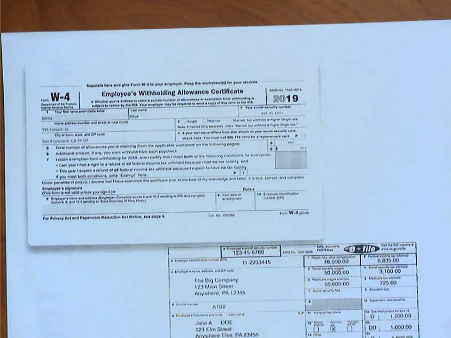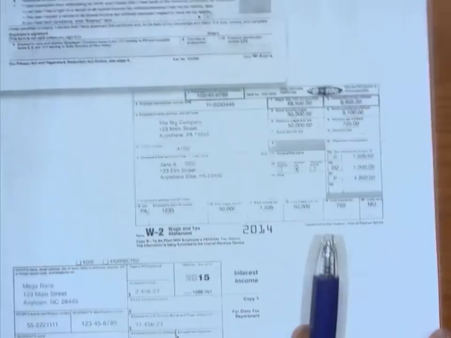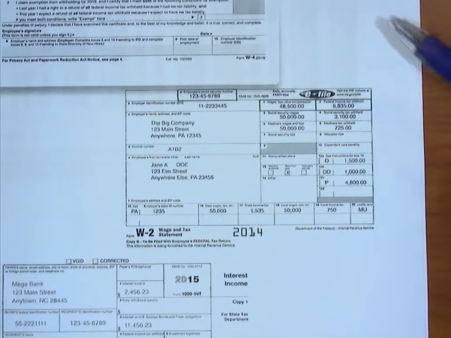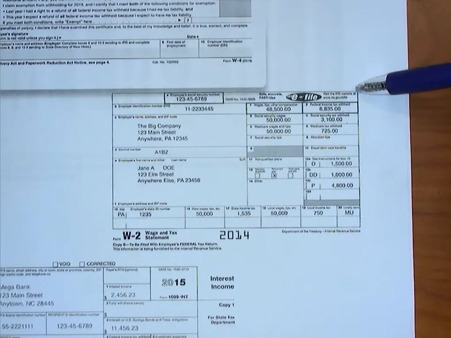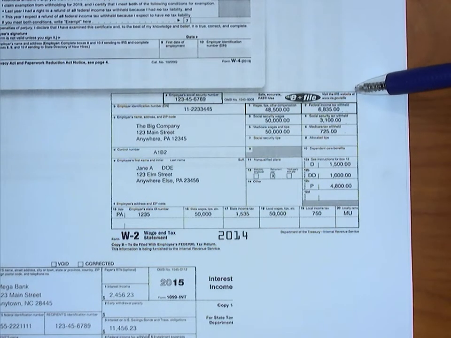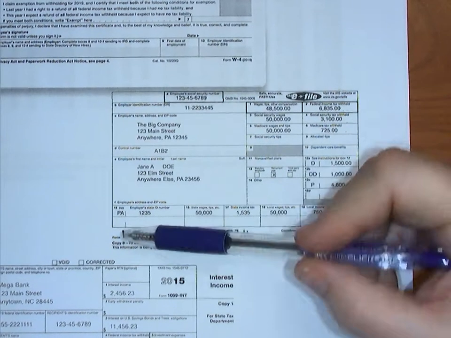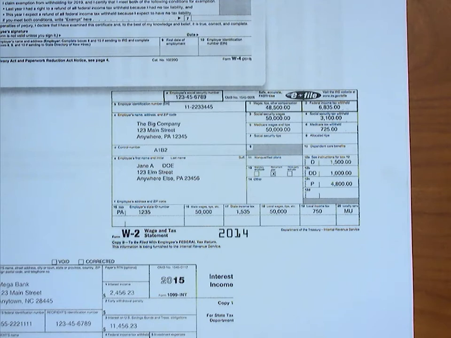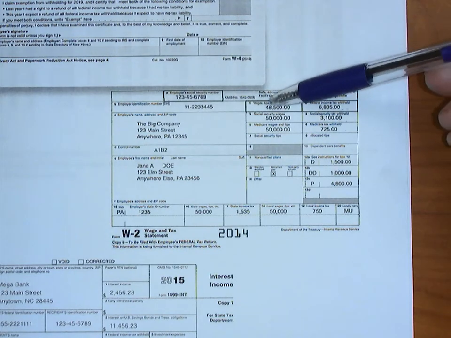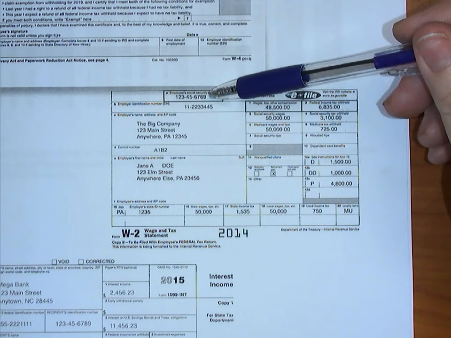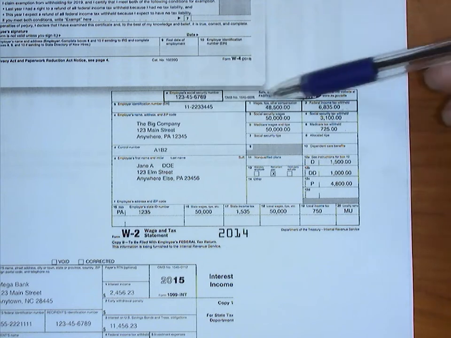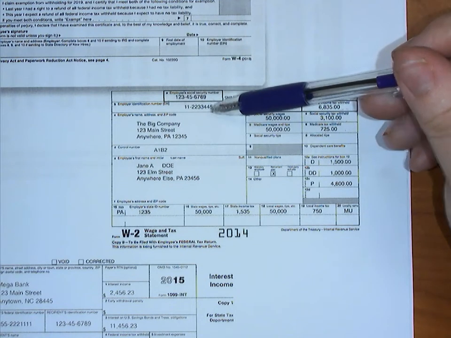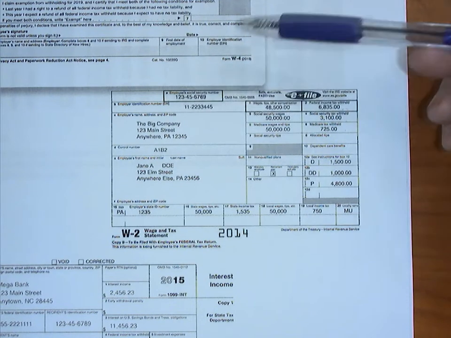They use this to determine how much withholding they take for you from the federal government. And at the end of the year, when you finish working for them, I think the deadline is January 31st, they are required to have sent to you a W-2, which is your statement of wages and taxes. On there, it's going to have your Social Security number, remember, because it's your tax ID number. It's going to have your employer's number, because as a business, they have their own tax ID number.